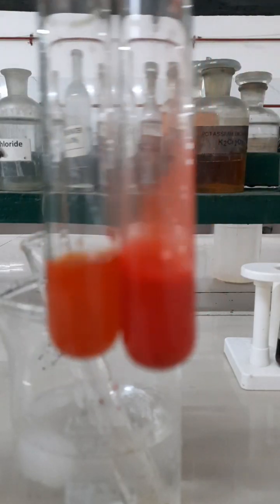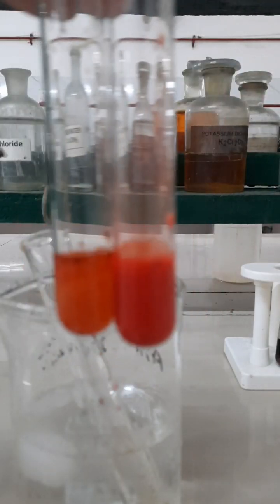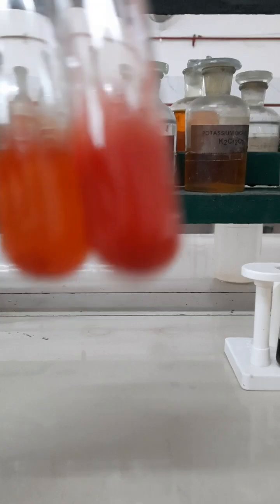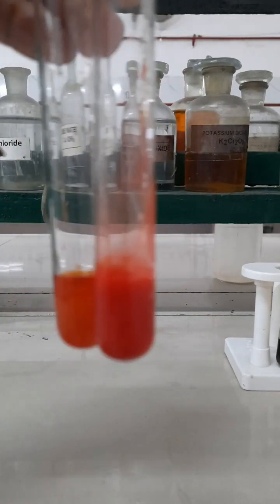In this way, we can distinguish between phenol and aniline with the help of a coupling reaction, that is known as the Azodye test.